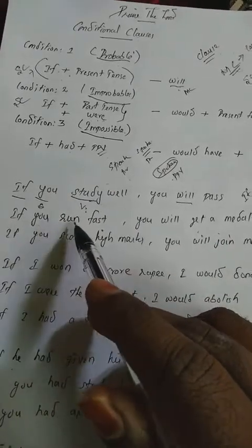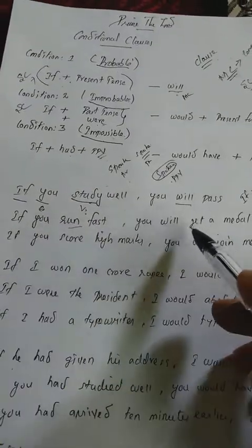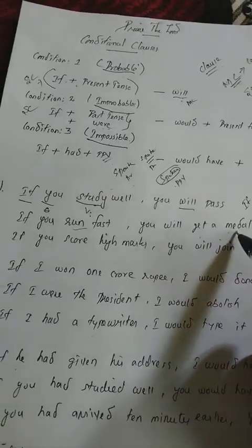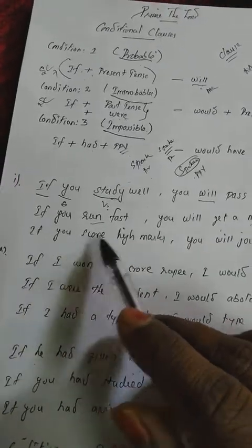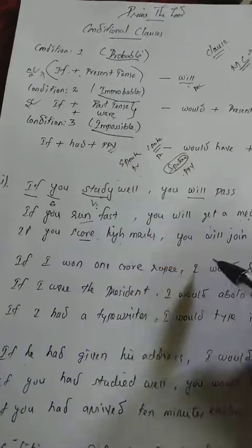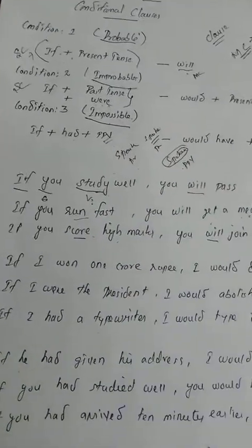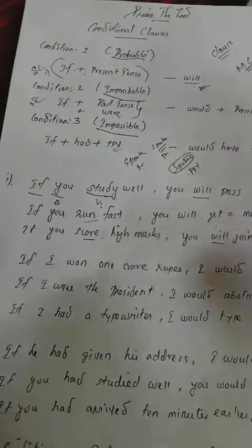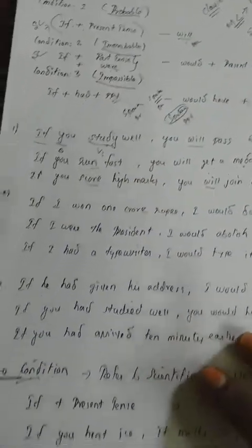If plus present tense, right? Run, then will, you will get a medal. Third one, if you score high marks, score, then you will join. Right? In such a way, the first condition comes. We'll move on to the second one, right?